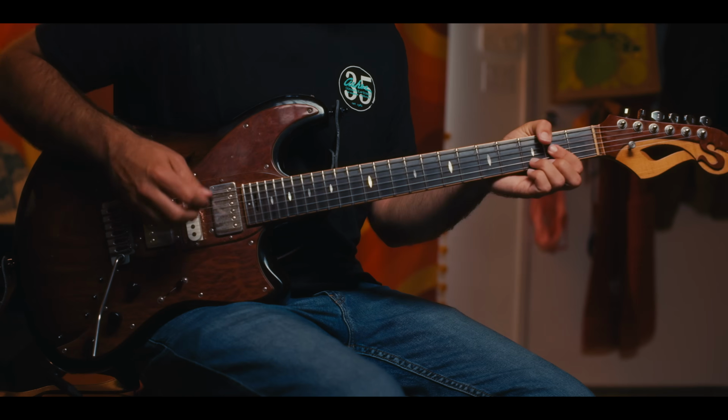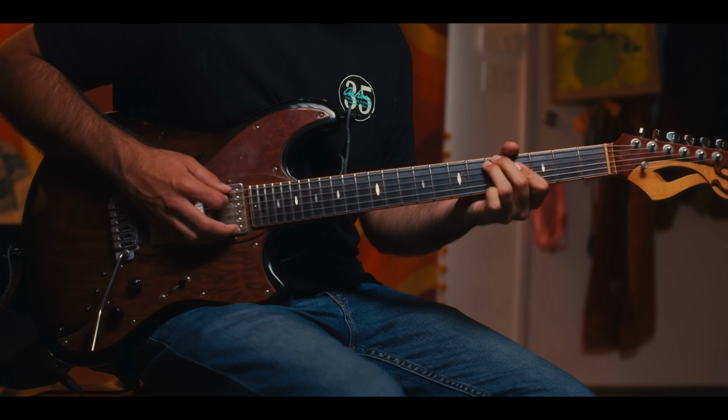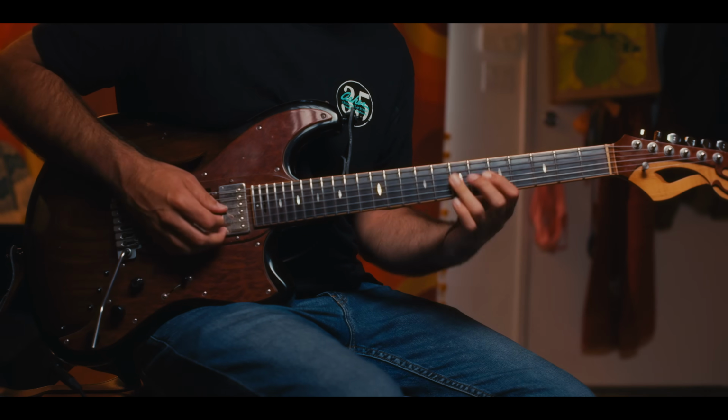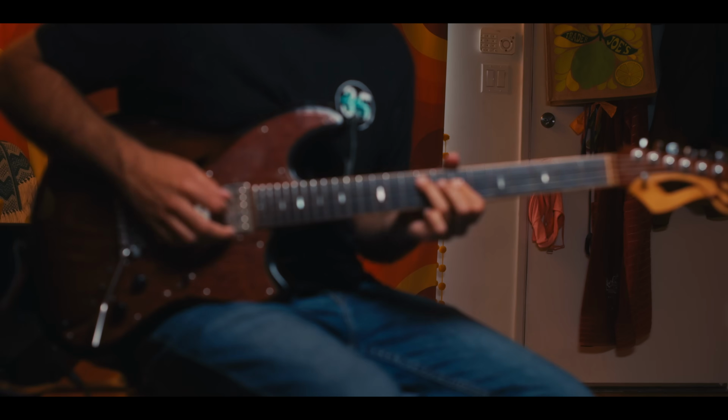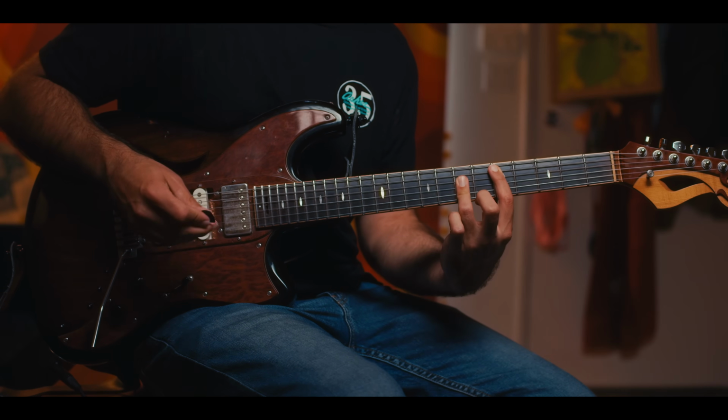2, 3, 4. Now we're in the A shape. We're going to do the same thing. Now we got to go to the E shape and do the same thing.